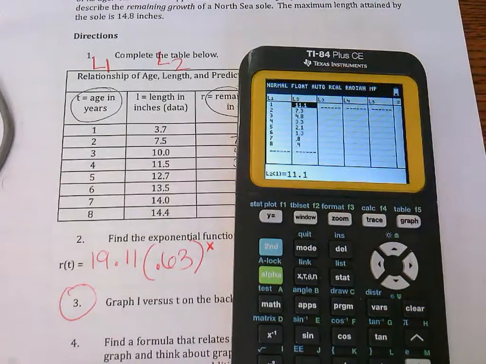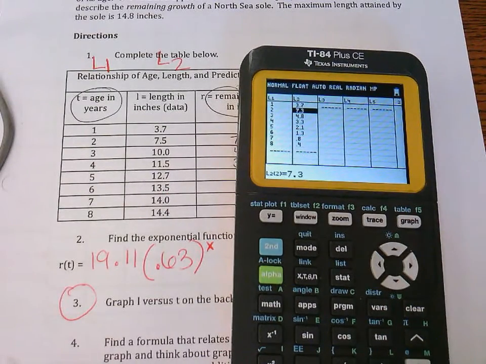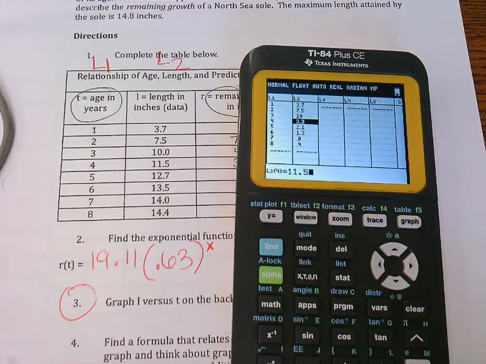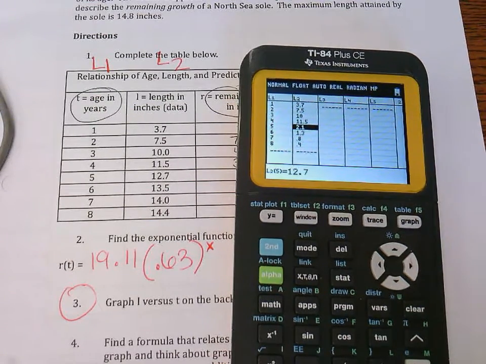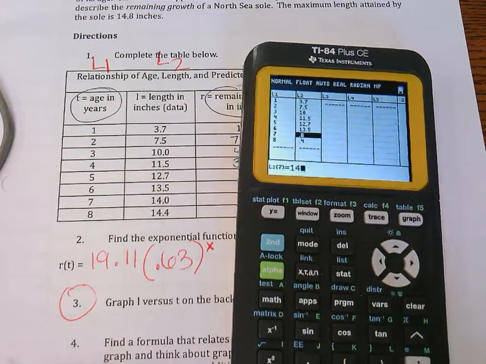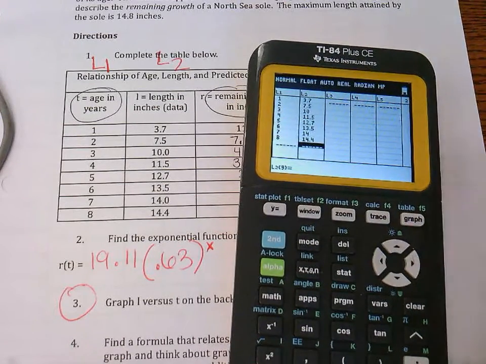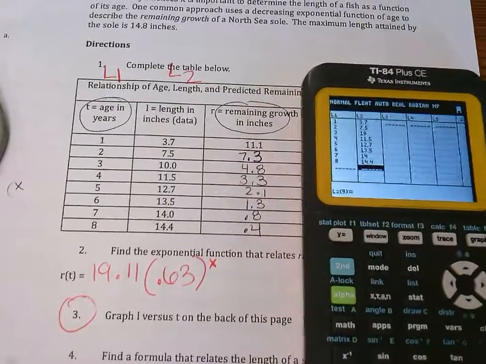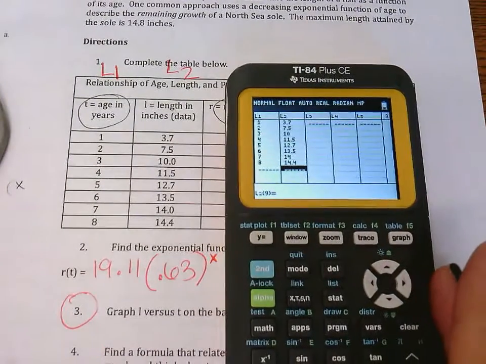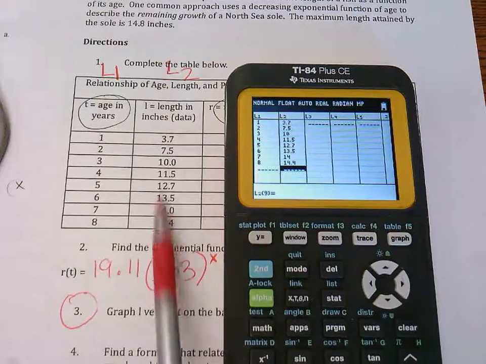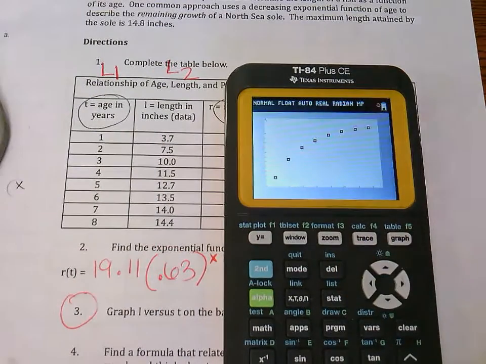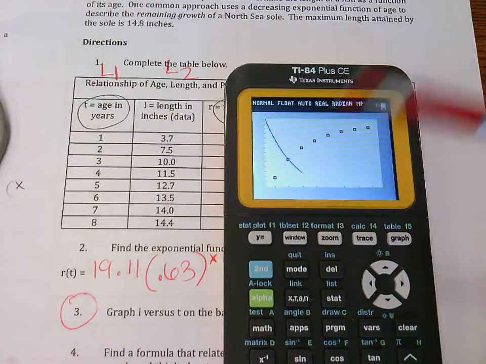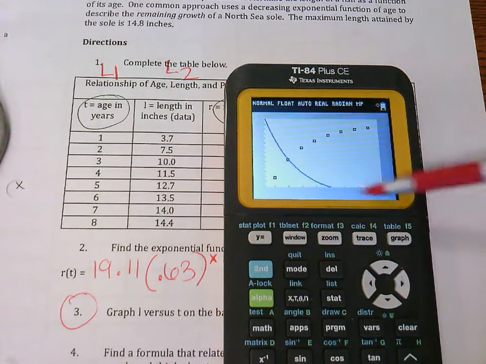So 3.7, 7.5, 10, 11.5, oops, did I get this one? 12.7, 13.5, 14, and 14.4. So we're putting these 2 data points in, and when you go to zoom 9, I put my function in the y equals menu just so you could see it. You don't need to have that in there.